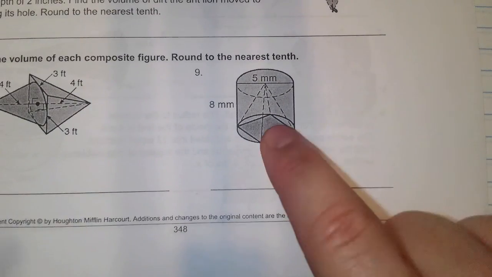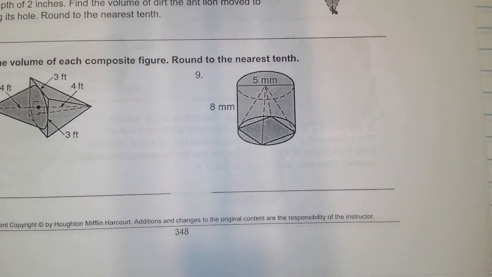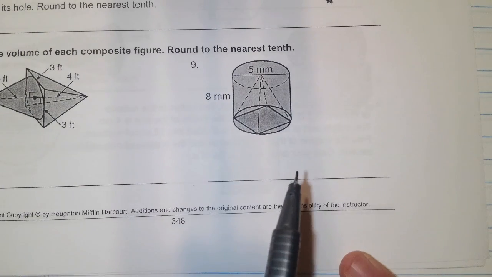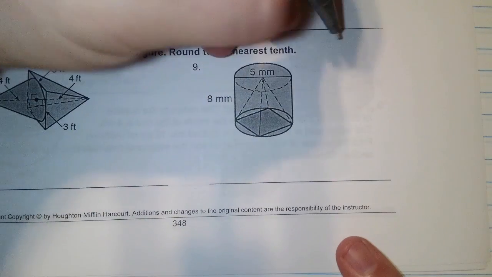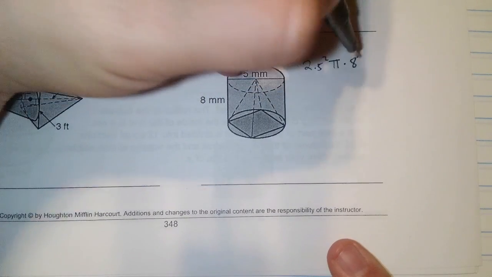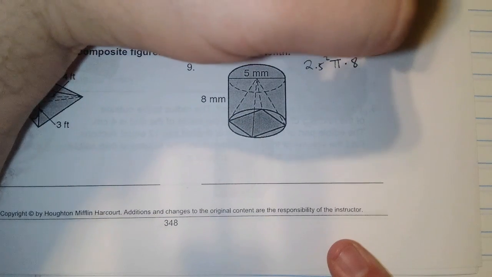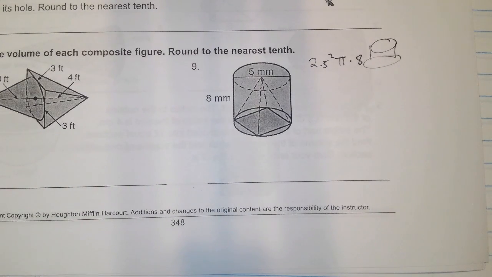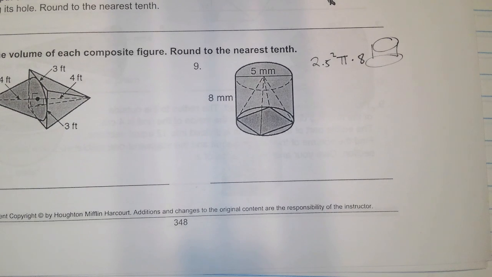All right, on to the next tricky one. This guy doesn't even have a cone. Why is he telling us a problem with no cone in it? Rude. All right, so the cylinder is easy. We have a height on the cylinder of 8. We have a radius of 2.5. So that's pretty easy. It's going to be 2.5 squared pi times 8. Ooh, that's an ugly cylinder, but whatever. Looks like a top hat. So that's the formula for volume of my cylinder.